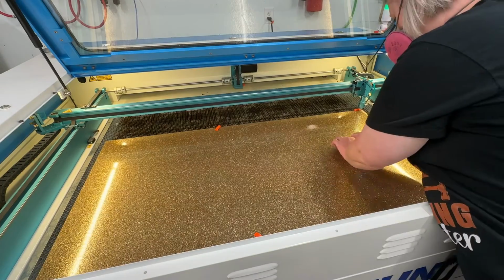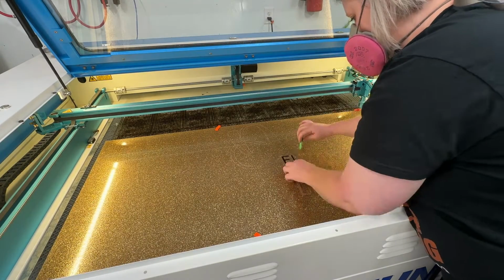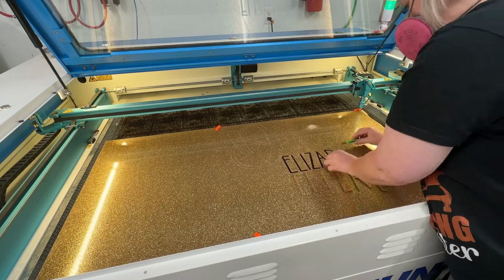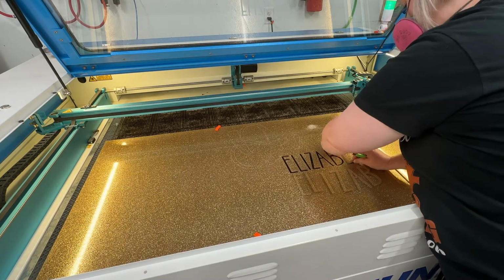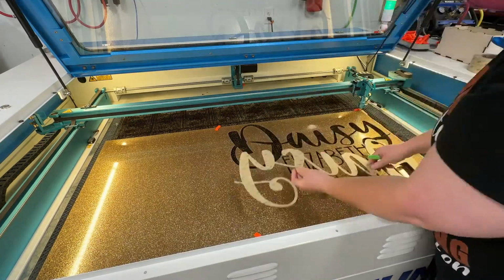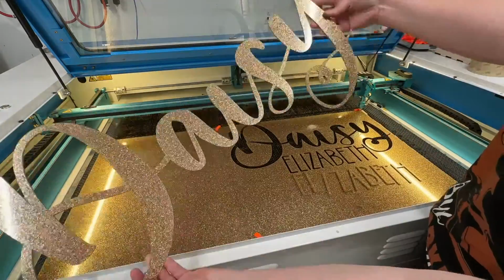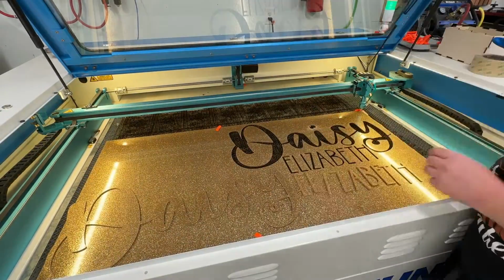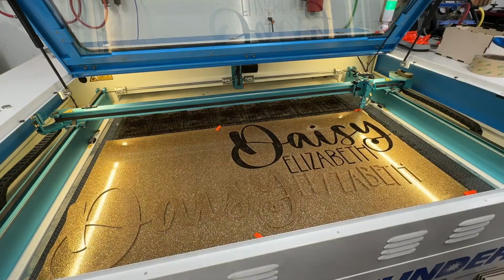Somehow I actually lost the footage of the design being cut out, but that's not the exciting part anyway. The exciting part is taking it off the laser, which I'm doing with a razor blade from, I think it's Harbor Freight, one of those retractable blades. That's how I get my designs out of the blank while it's still on the laser bed.